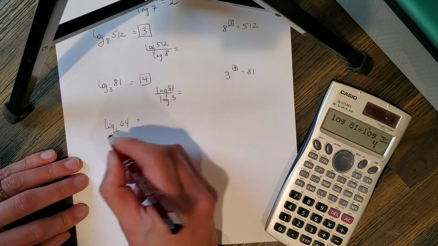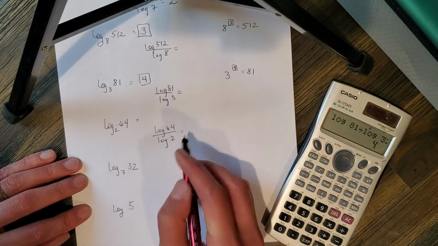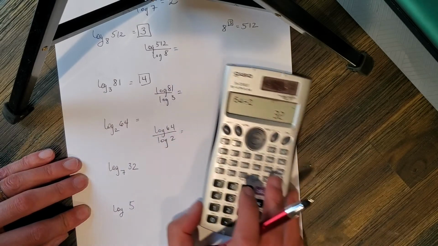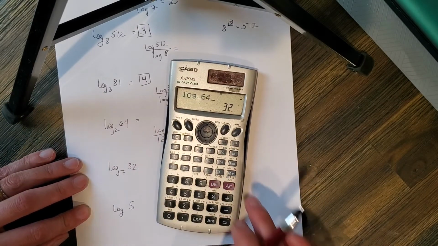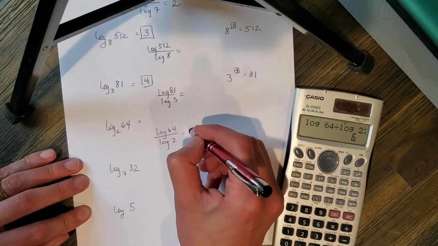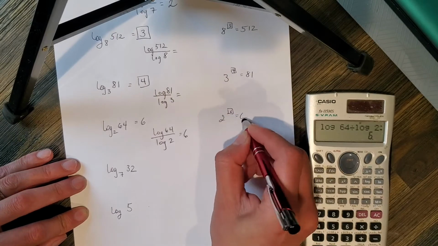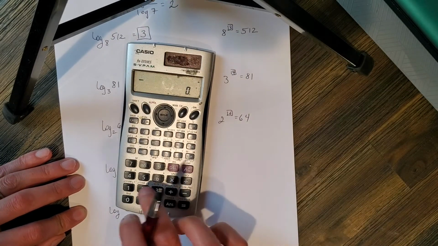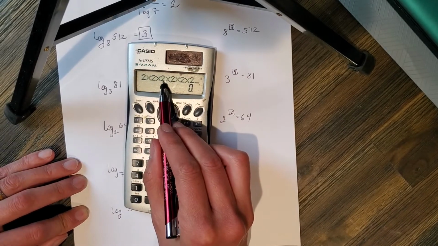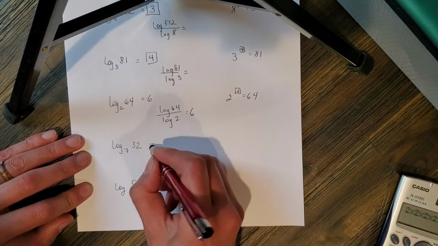Let's do this one using the change of base formula right away. So log of 64 divided by log of 2. Remember, we're not taking 64 and dividing it by 2. 64 divided by 2 is 32, but that's not the answer. Notice we've got to do log of 64 divided by log of 2. Notice the difference. We get 6. Okay? That means that 2 to the 6th power is equal to 64. Let's see if that's true. 2 times 2 times 2 times 2 times 2 times 2. That's 6 of them: 1, 2, 3, 4, 5, 6. Does that give me 64? Yes, it does.